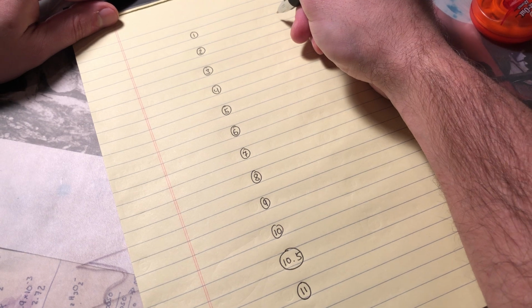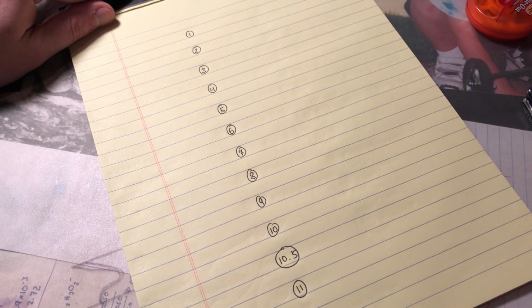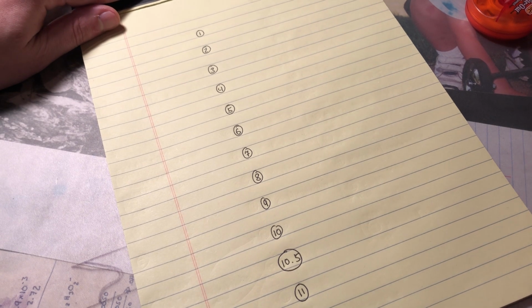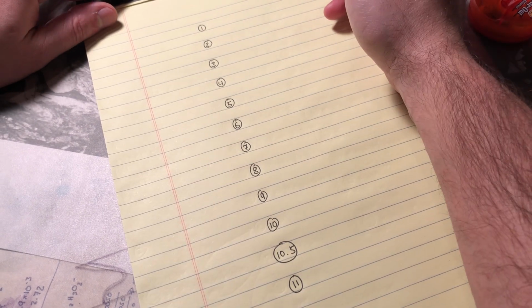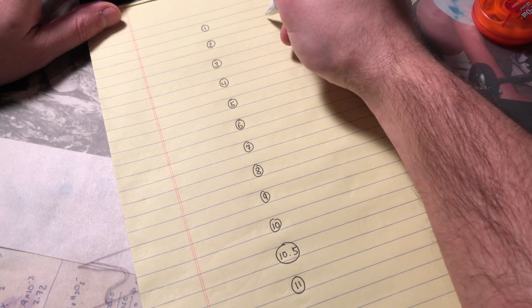Then in the interstice between each of the numbers, in a different colored ink, we're going to use purple for the glycolysis side. You'll see what I mean in a second. You're going to put the letters A through J, like so.